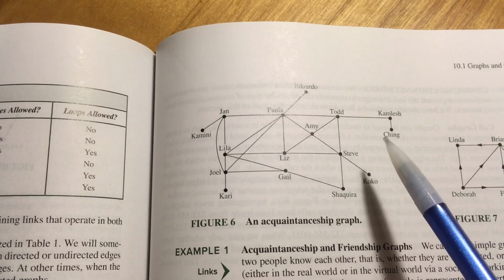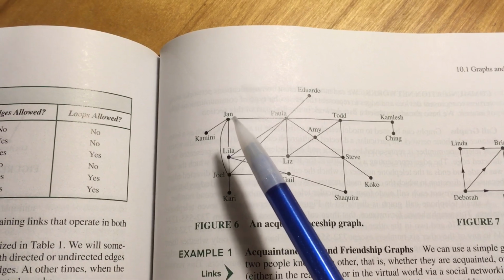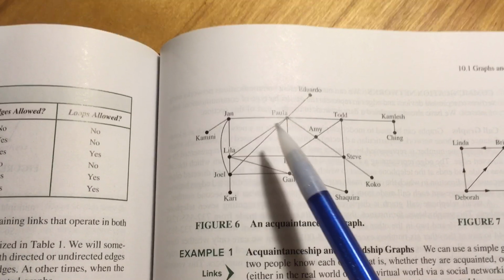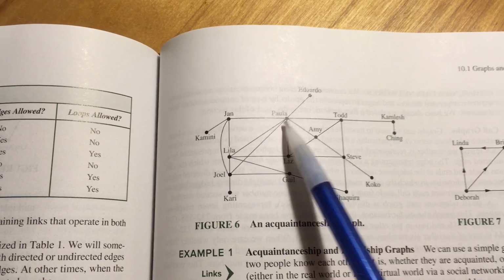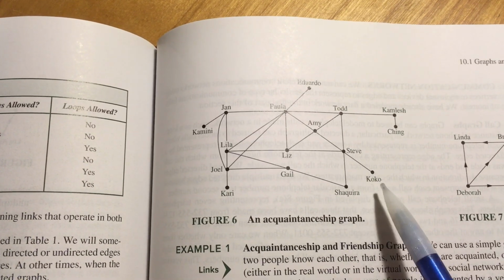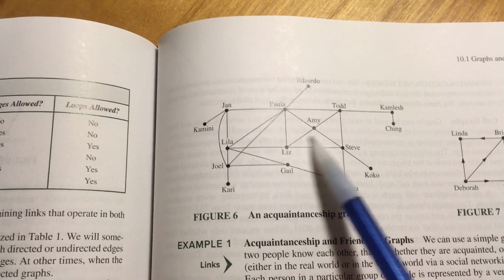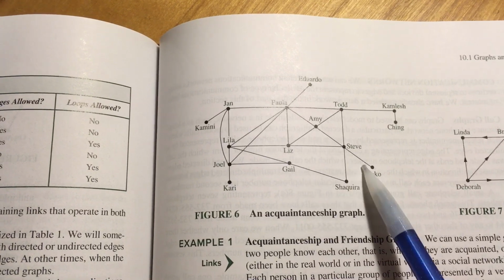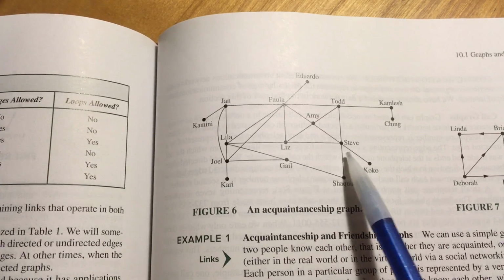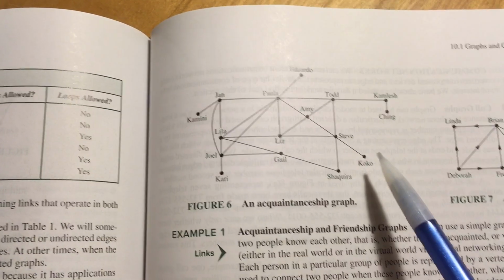And this whole connected component of this graph indicates that there are links between all of these people. So, for example, if Jan gets sick, then Jan could potentially get Paula sick, who could get Amy sick, who could get Steve sick, who could get Coco sick, right? So having these paths connecting different people would be a bad thing, like a risk factor.